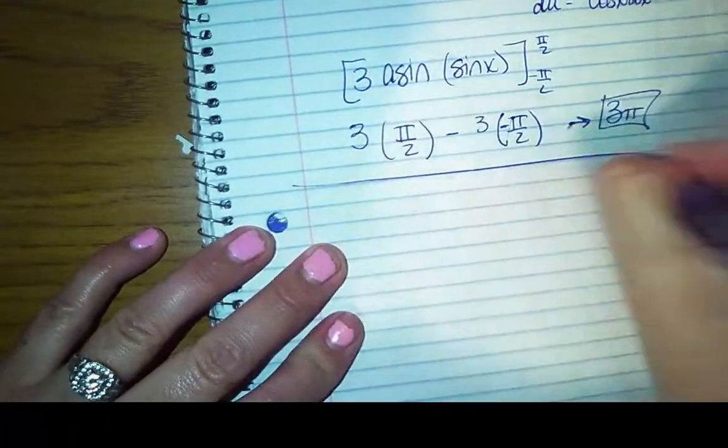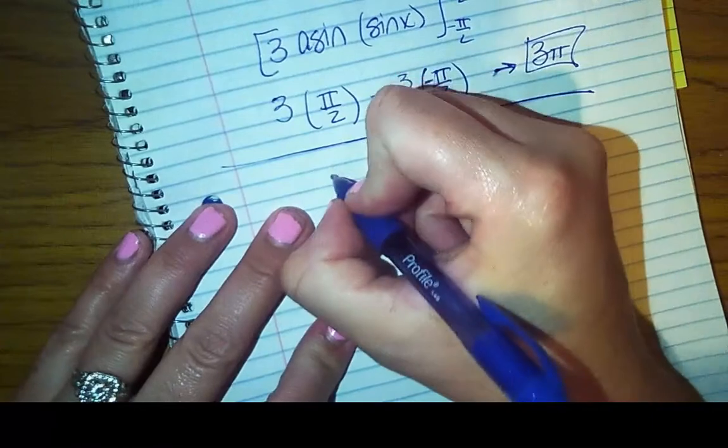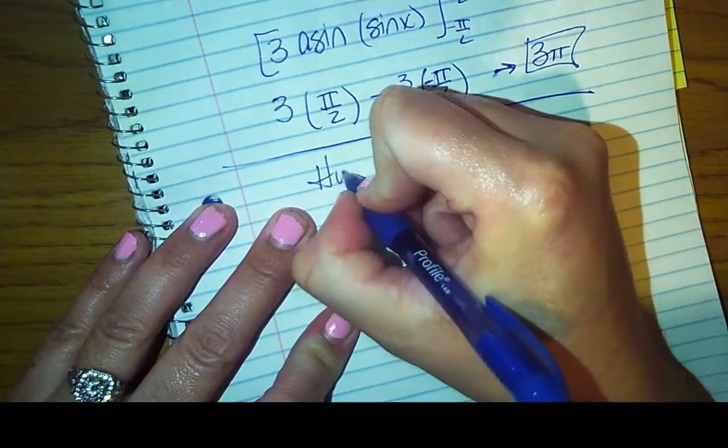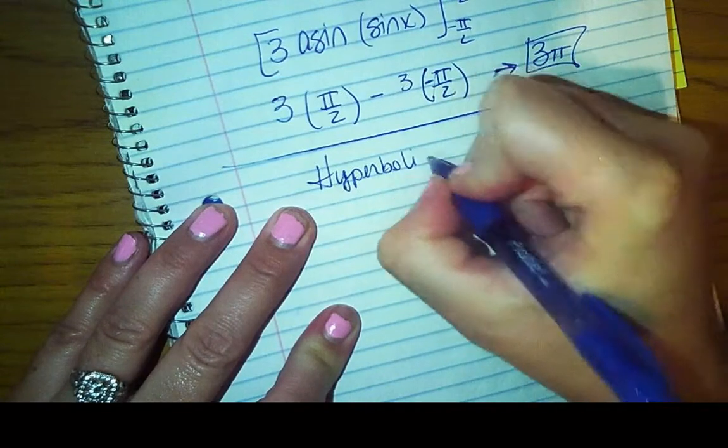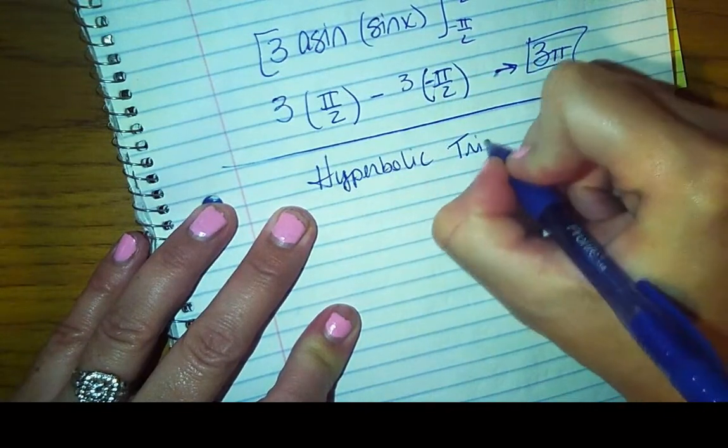It is the last section of Cal 1. All right, so we're going to just touch on hyperbolic trig. And I mean barely touch.